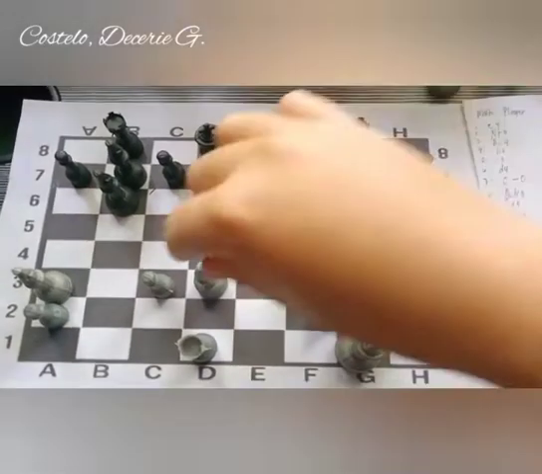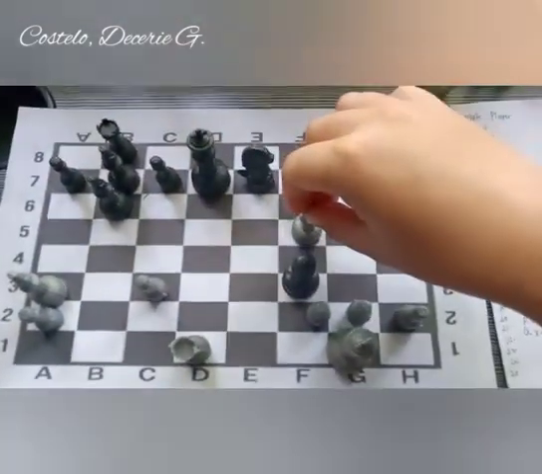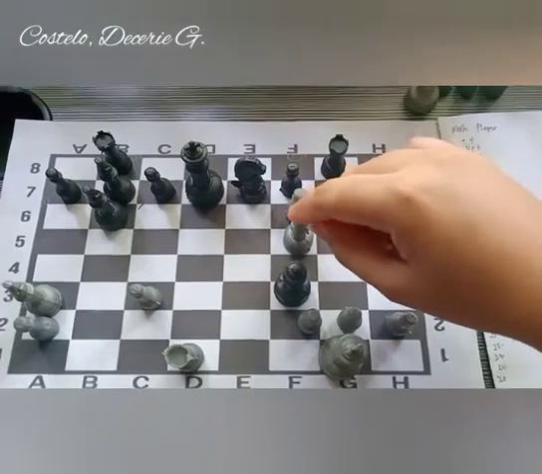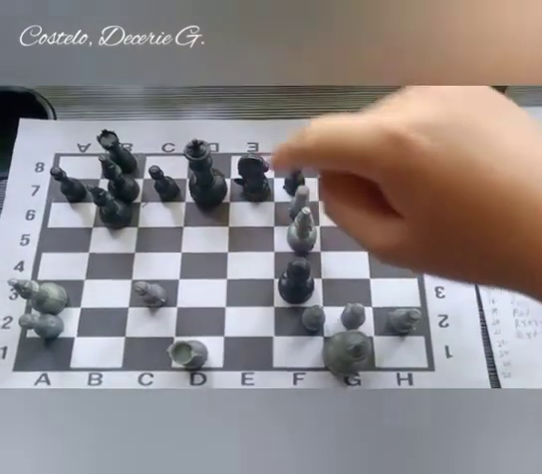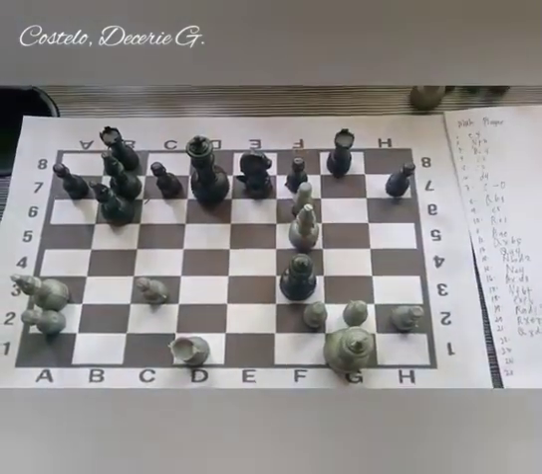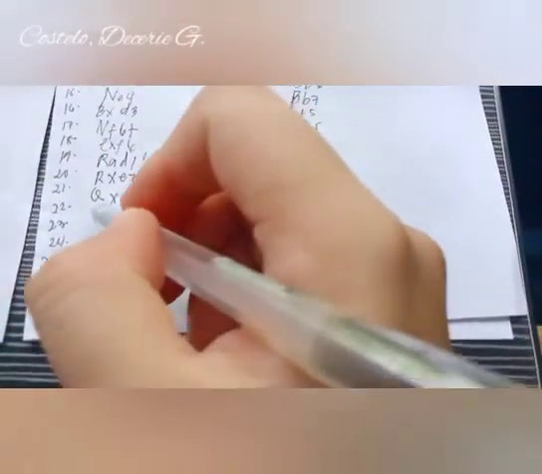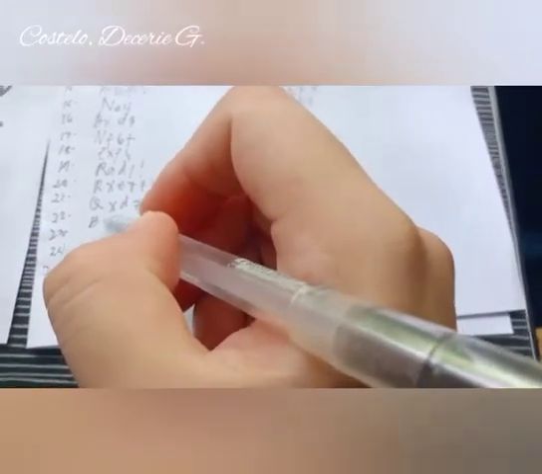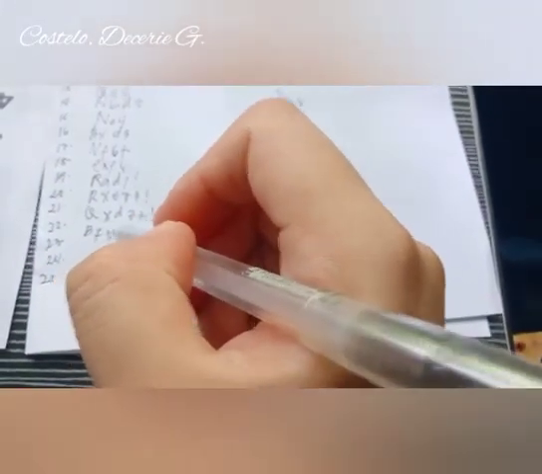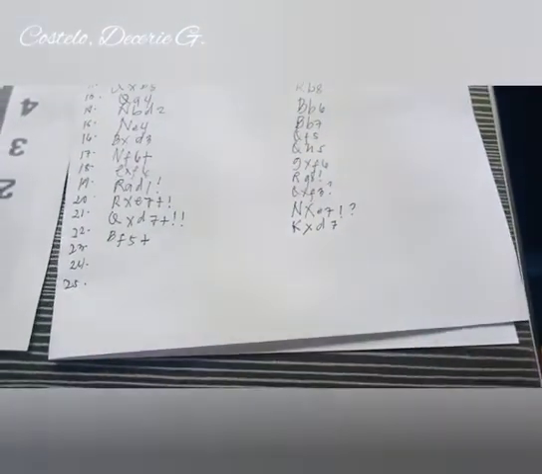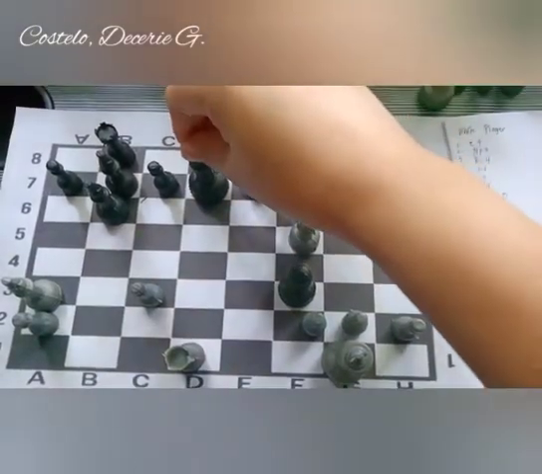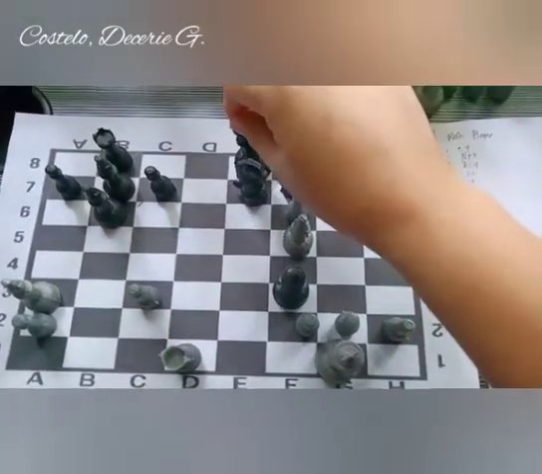Next, we have the bishop goes to f5, then check the king. So we are going to write B stands for bishop, f5, plus sign, check. Next, we have the king goes to e8.